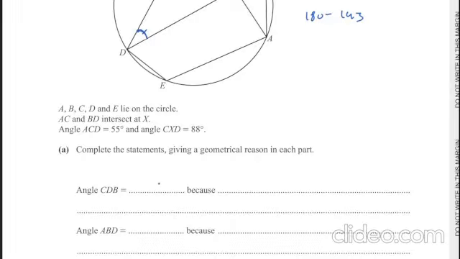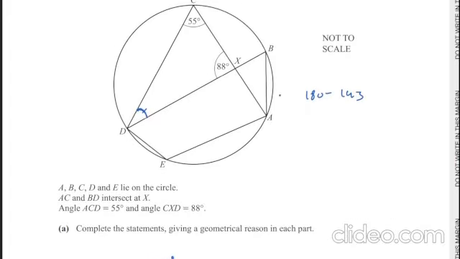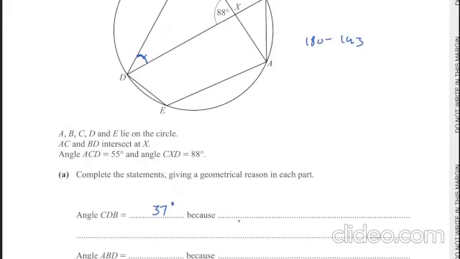So we will get 37 degrees. Angle CDB is 37 degrees. Angle sum of a triangle. This is the property or the reason that is being used to find the angle CDB.